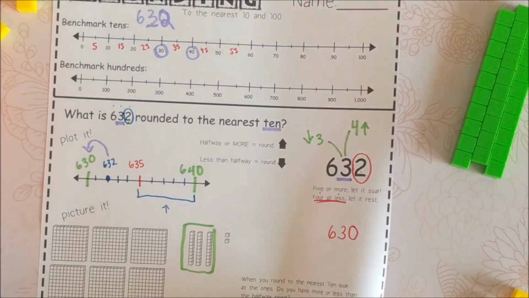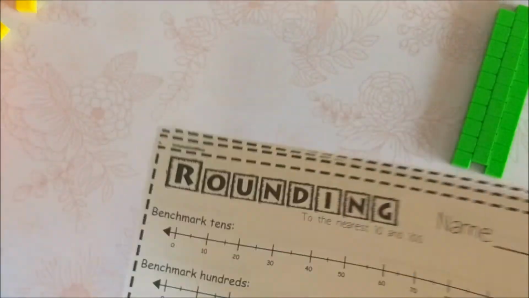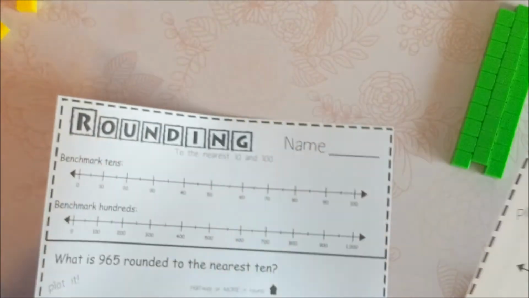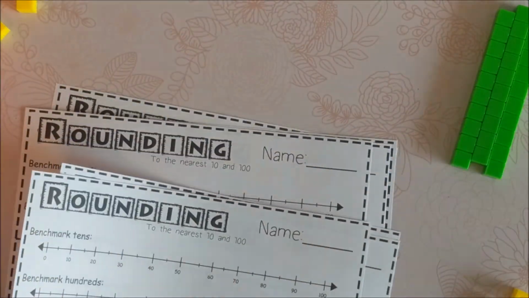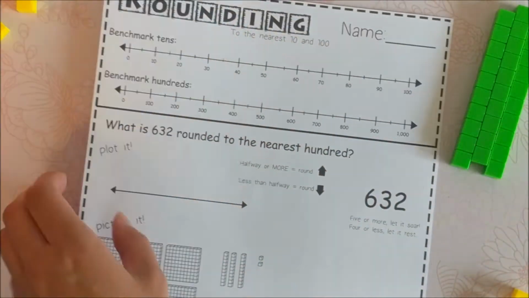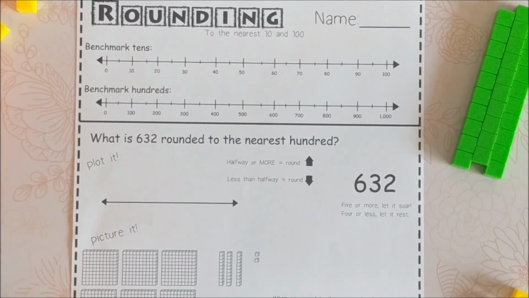Okay, let's do one more. We'll do it a little bit quicker, and we're going to do it with our hundreds. So we'll round the same number to the hundreds place this time. All right. What is 632 rounded to the nearest hundred? I'm going to go a little faster because it's the same general idea.